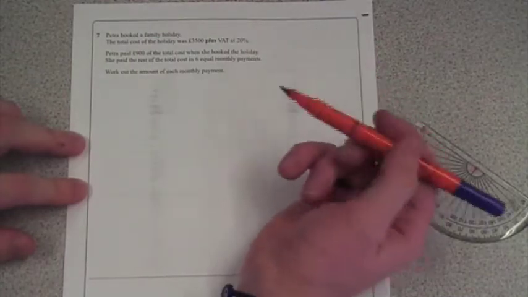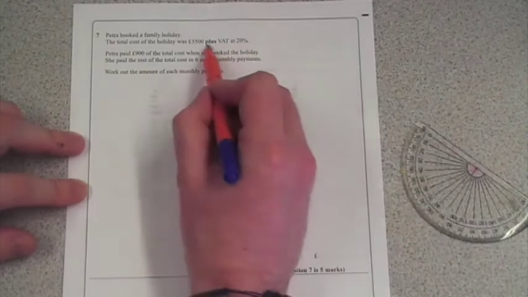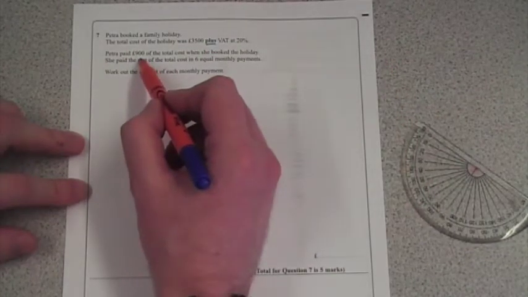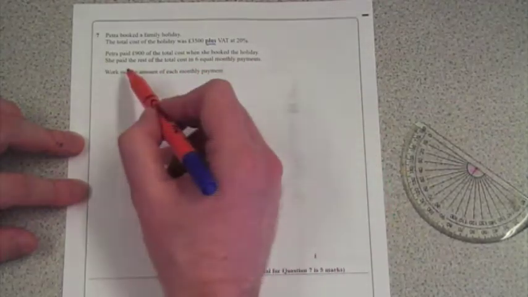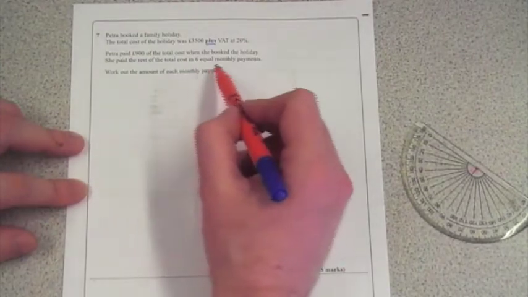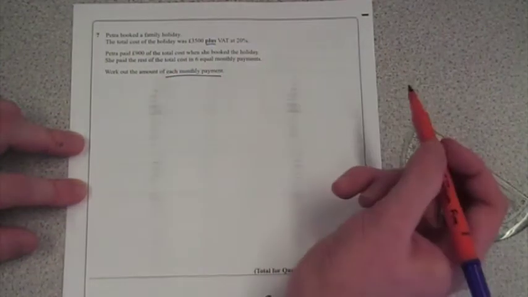Question 7 tells us that Petra has booked a family holiday. The total cost of the holiday was £3,500 plus VAT at 20%. Petra paid £900 of the total cost when she booked the holiday, and then she paid the rest of the total cost in 6 equal monthly payments. How much was each monthly payment? So, first of all, we need to find out the total cost.